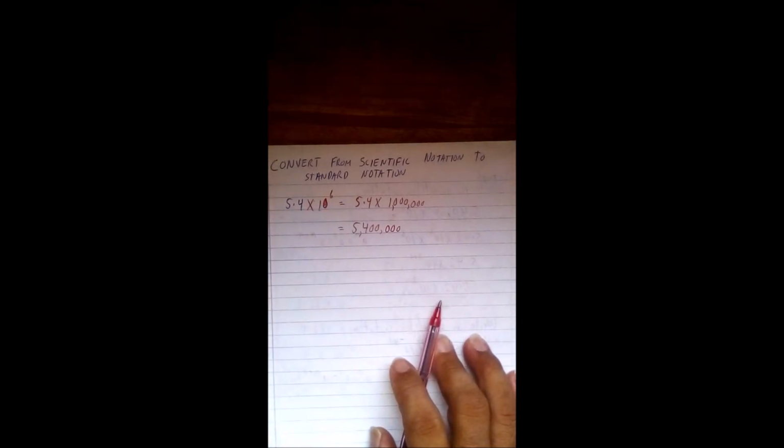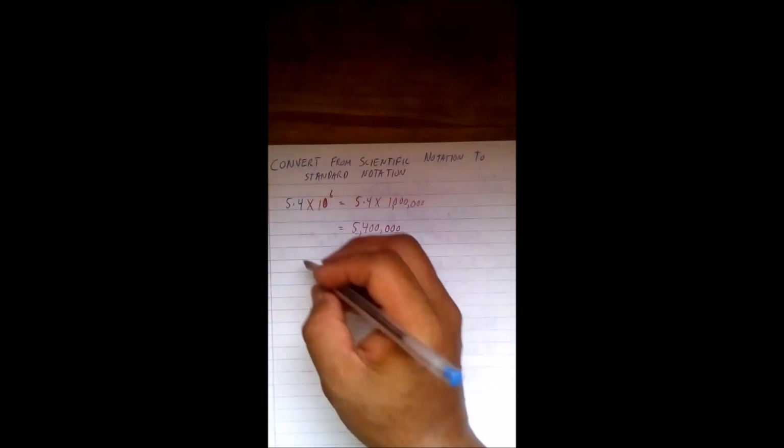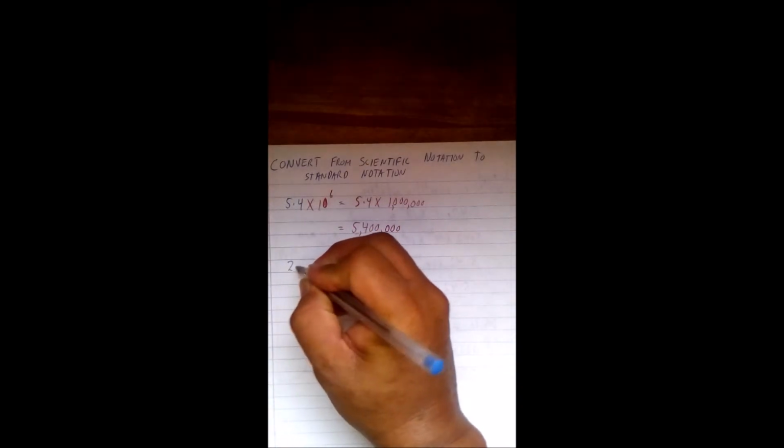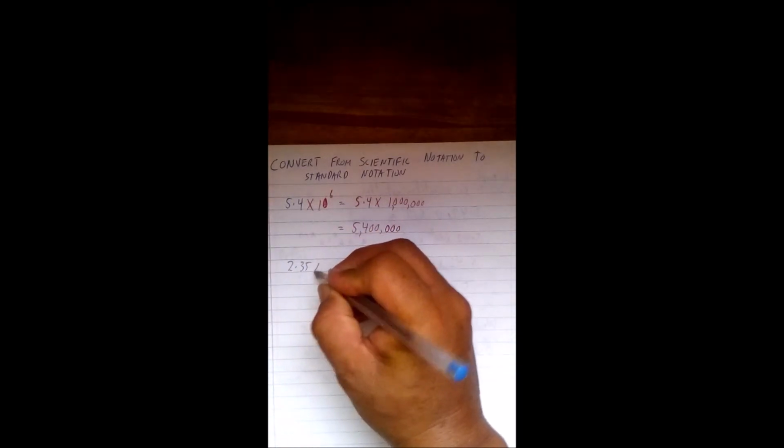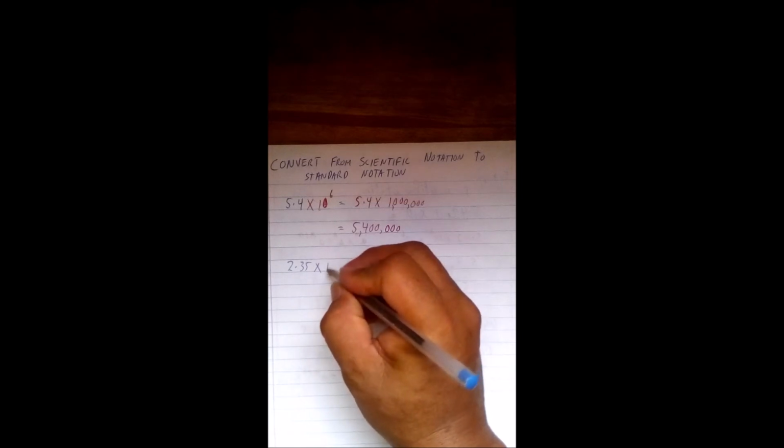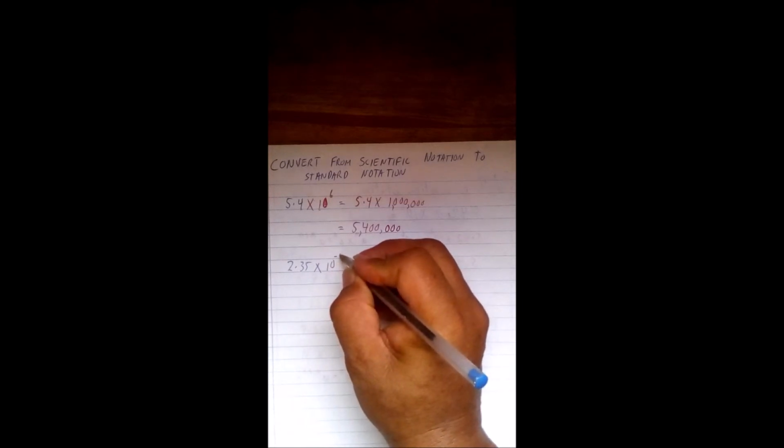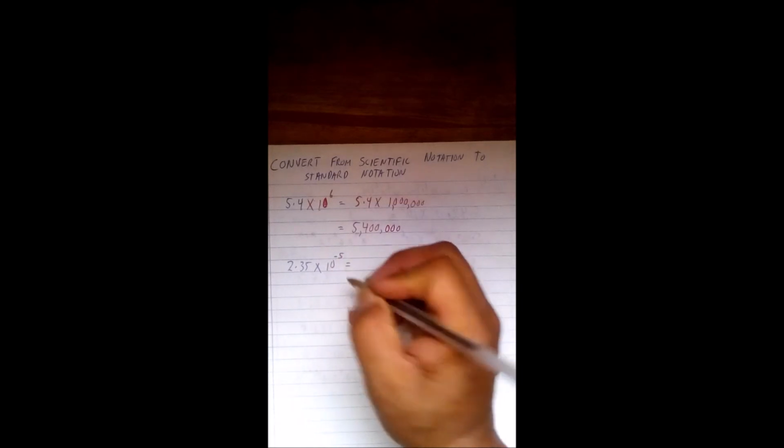So we're going to try one with a negative power. Consider that you have 2.35 times 10 to the negative 5 power. That is equal to what? Well, let's see if we can see a catch to this.